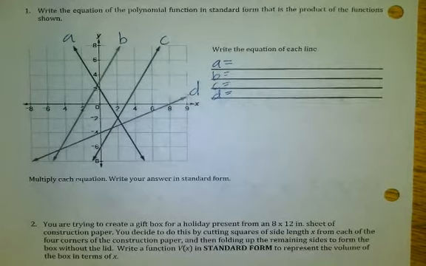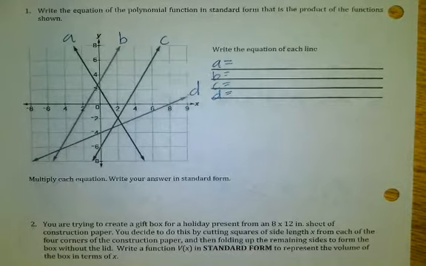So throw it back to good old Algebra 1, writing the equation of lines. Find your y-intercept, find your slope.